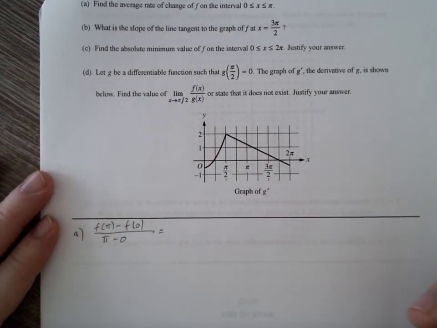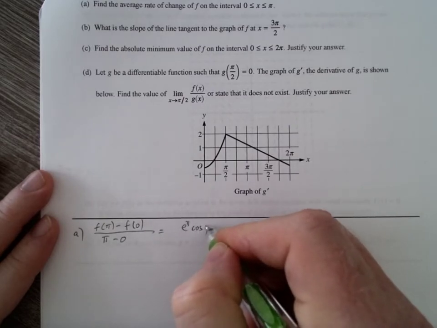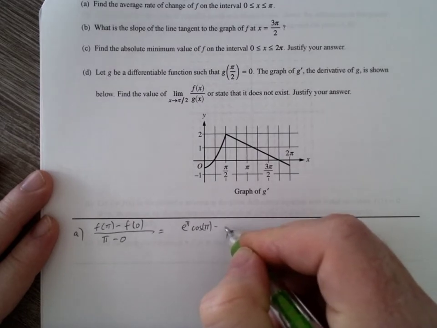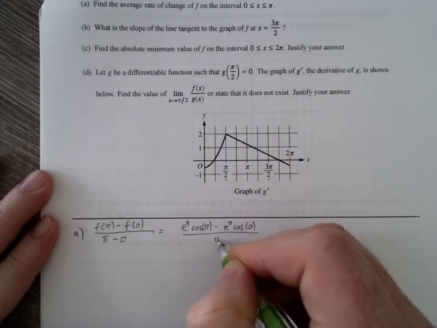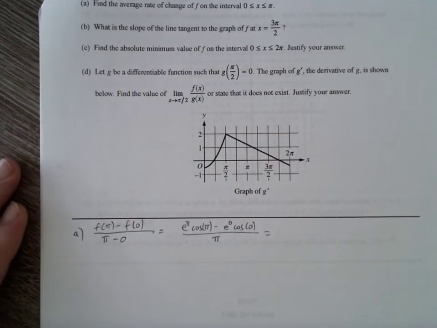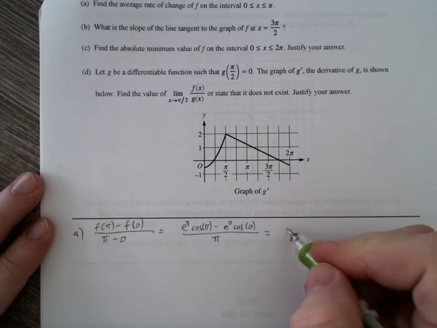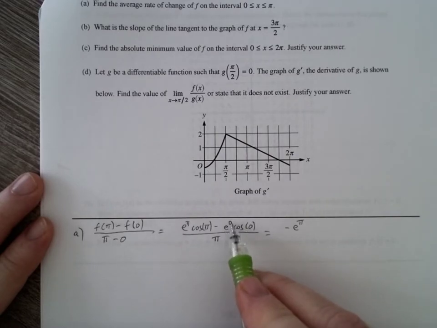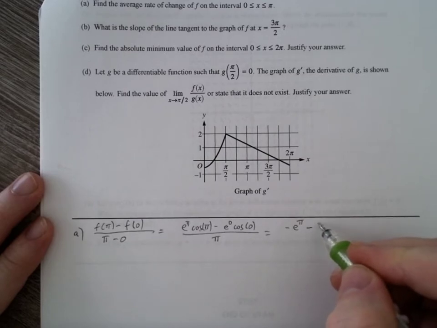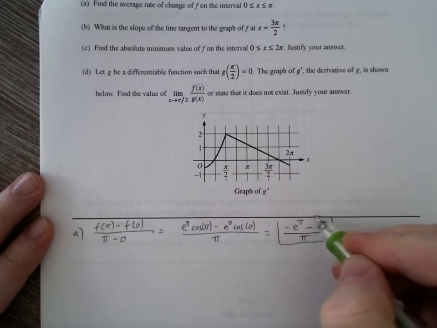So f of pi just means plug pi into our function, so we're going to have e to the pi cosine of pi minus e to the 0 cosine of 0 all over pi. The cosine of pi is negative 1, so we have negative e to the pi. The cosine of 0 is 1, e to the 0 is 1, so this is just minus 1 all over pi. There's our final answer, the average rate of change.